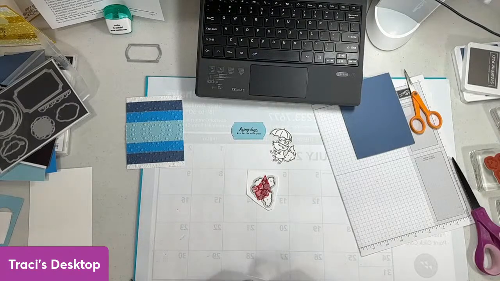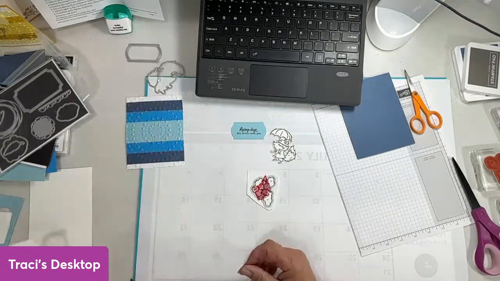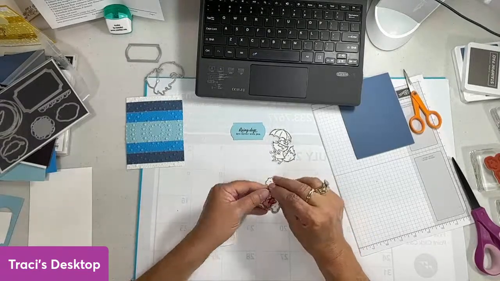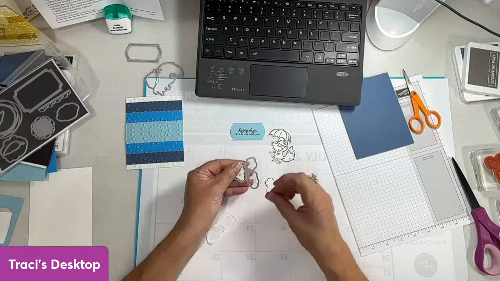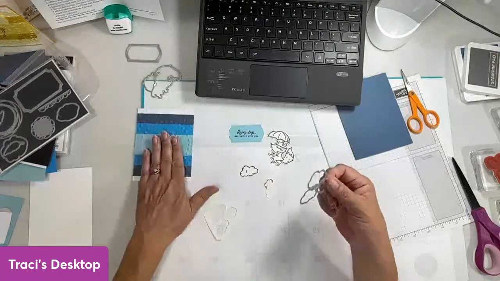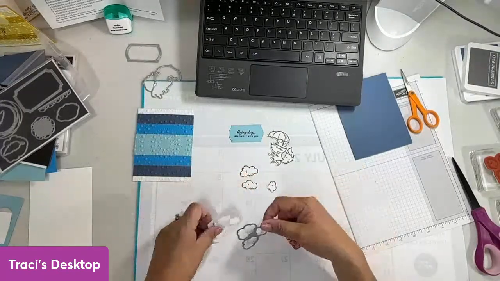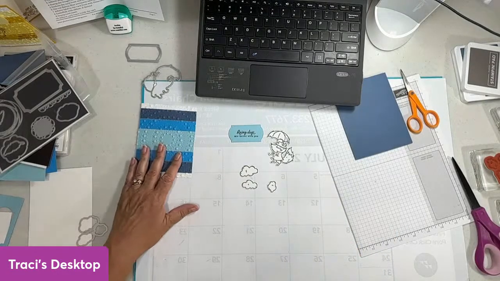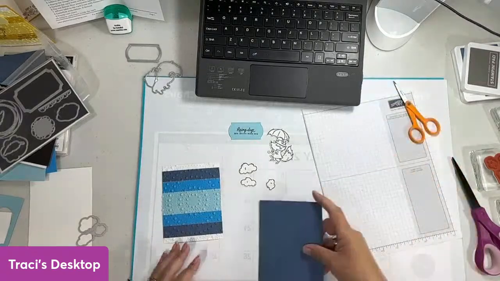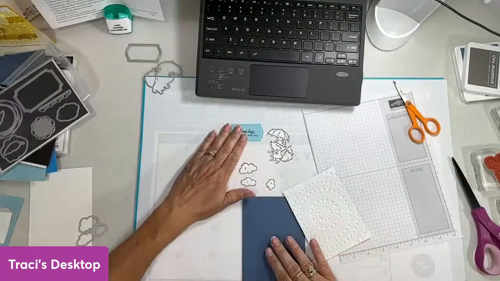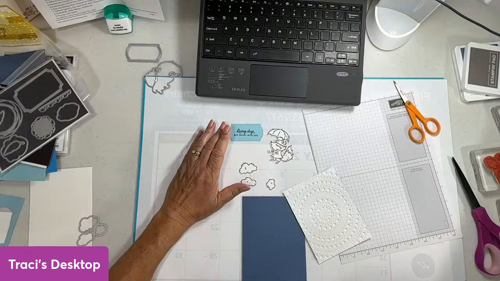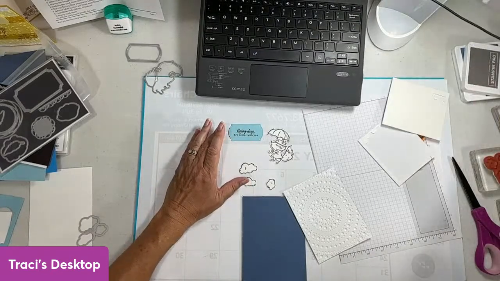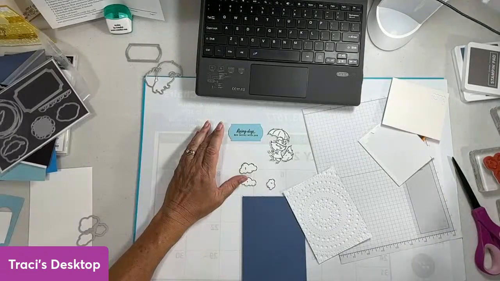Now, since my lesson today is really about using these colors that are next to each other on the color wheel, I am not coloring these in because I'm focusing on the color on the card. So we're just going to have stamped images on basic white. All right, so now let me go ahead and I'm going to mount this on top of my card front. So let's find some regular size dimensionals.